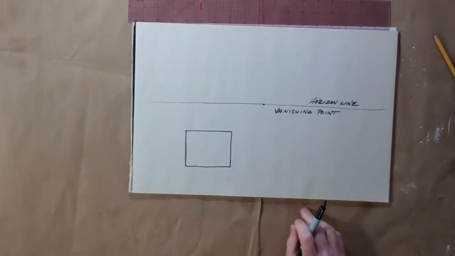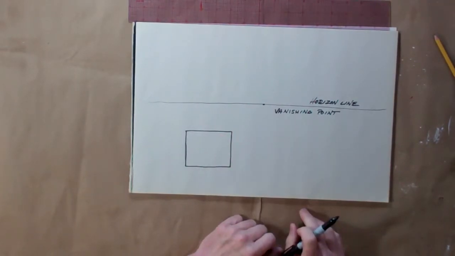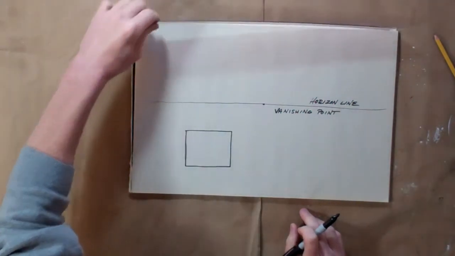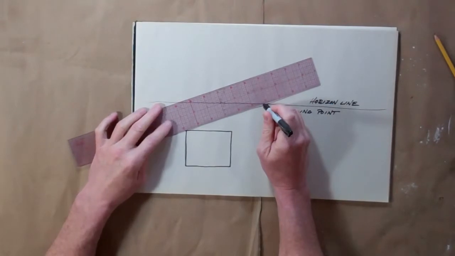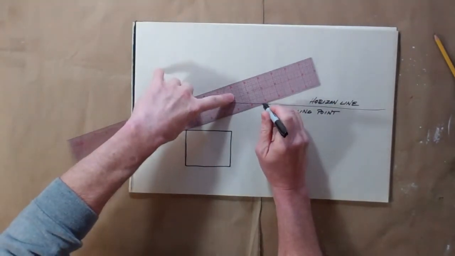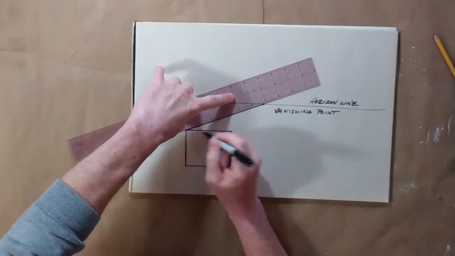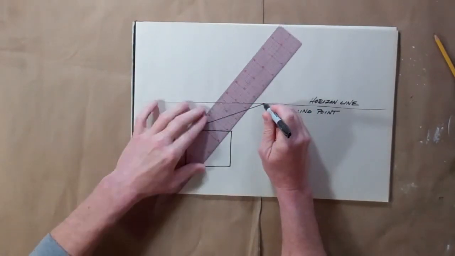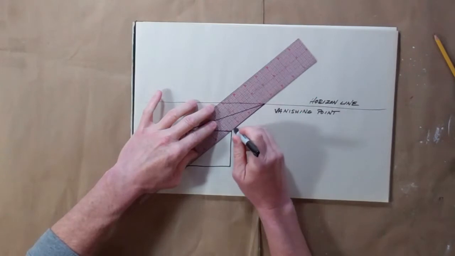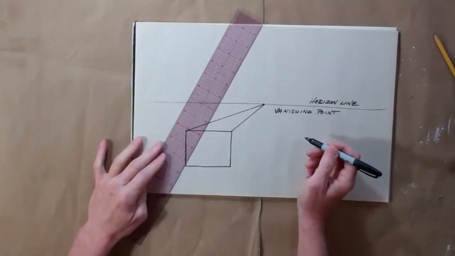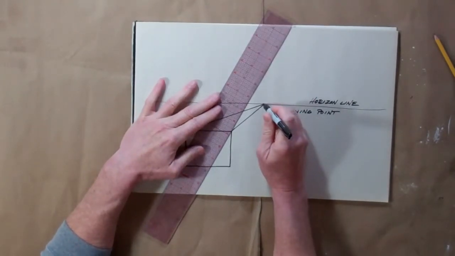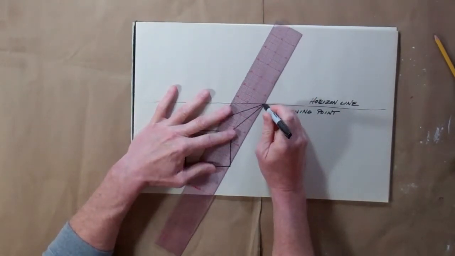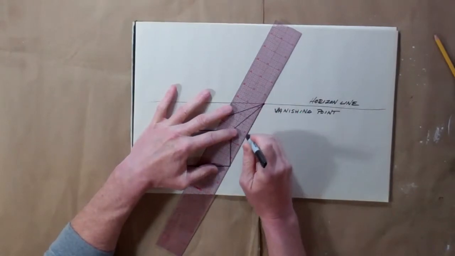So, how do I make this thing look 3D using all this stuff? Well, for this part I'm going to use a ruler, and I'm going to extend a line from the vanishing point to the corners of this box. And there's two of them. That's going to be the top of the box. And see, I just keep my pen on the point and move the ruler to the corner. Makes it pretty simple.